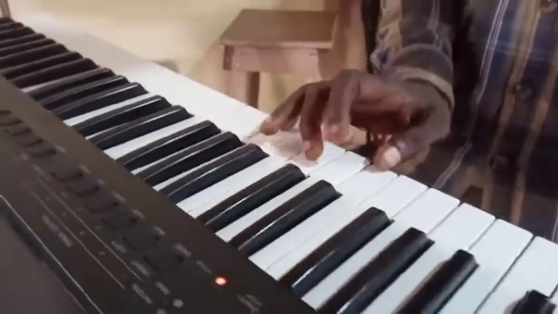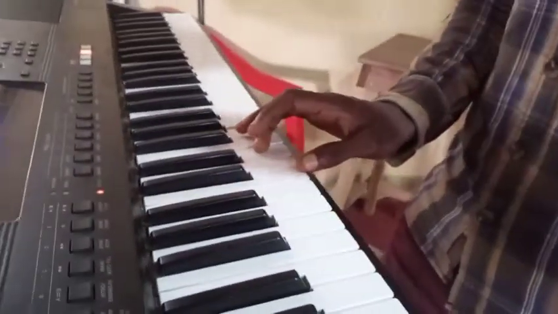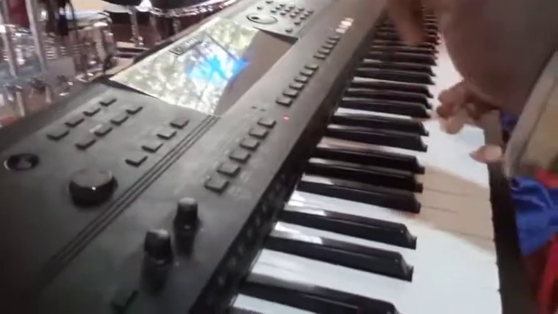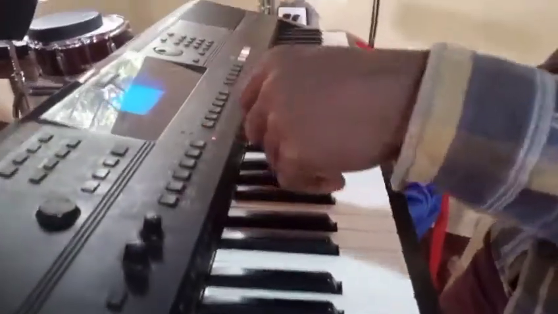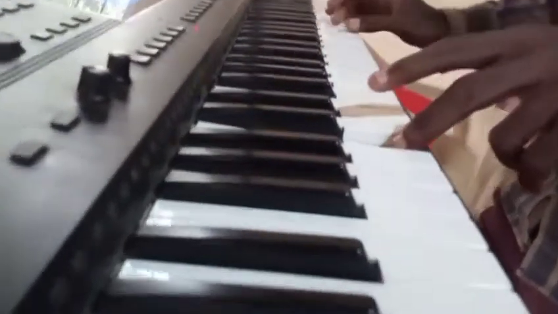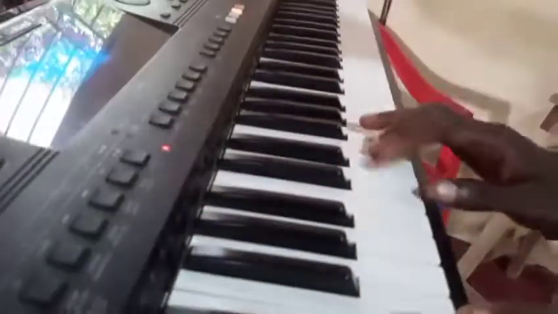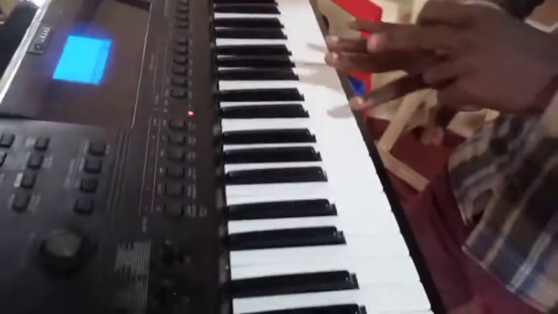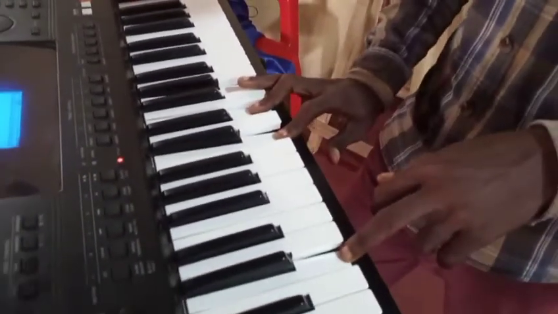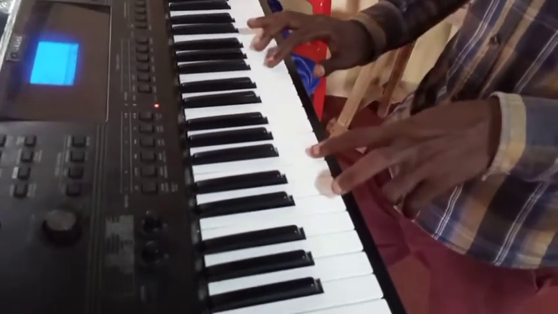So this is what we are about to start. We are about to start with a simple worship song called We Worship You, Our Father, or We Worship You, Papa, or Baba. So you put your hand like this. I will do it like this in order for many people to see that. We worship you.